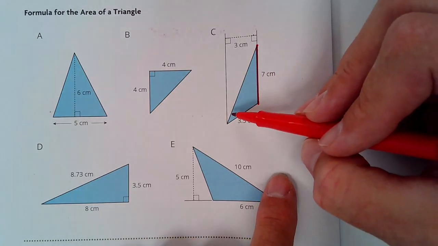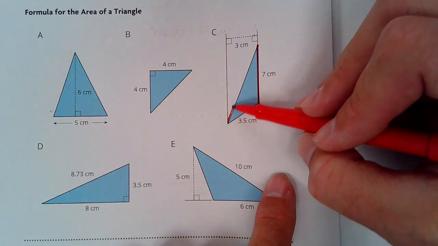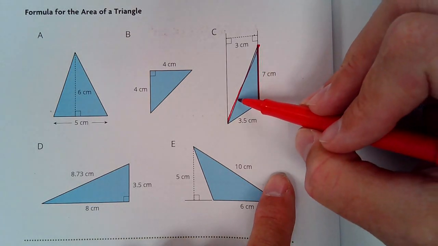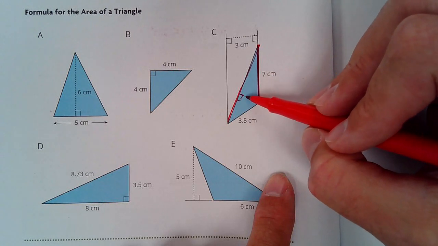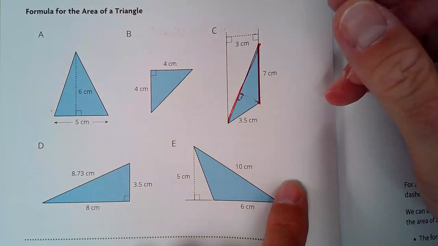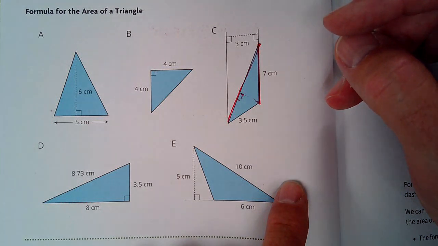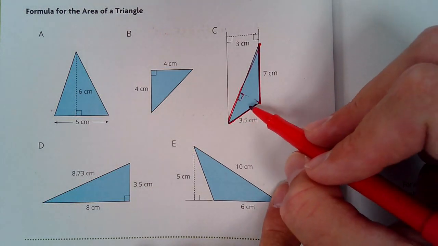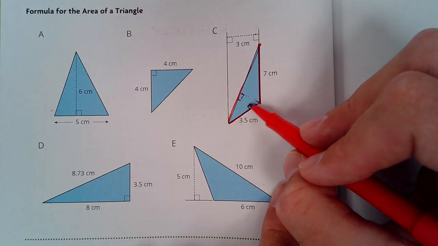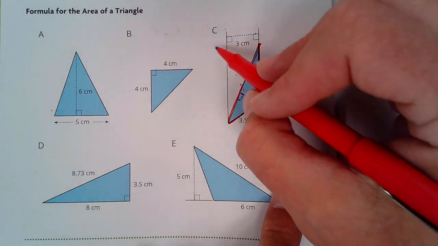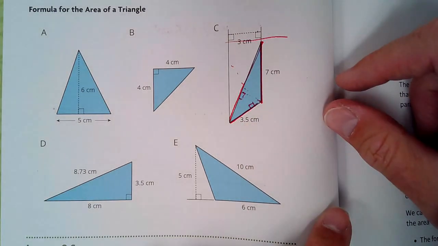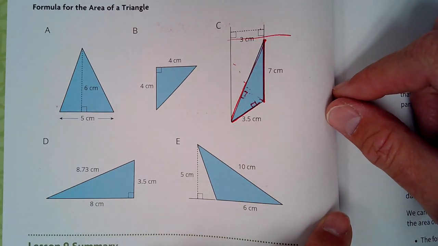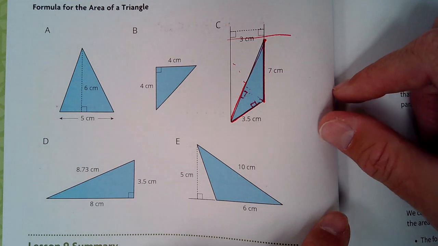If I was to use this as the base, I'd have to draw a right angle, and that would be the height. If this was the base, I'd have to draw a right angle, and the height would be out here somewhere. Okay. So I think you could use any of the 3 sides, but I'd have to think about that and look up some different angles.